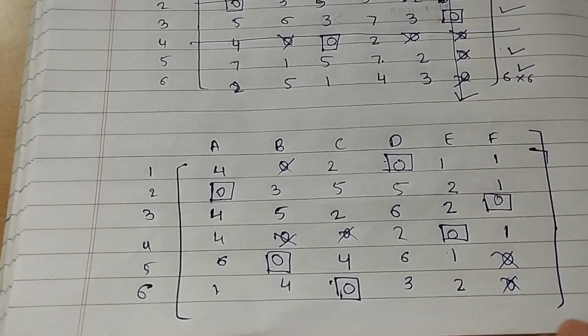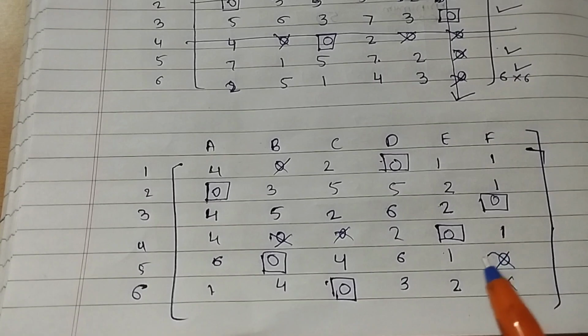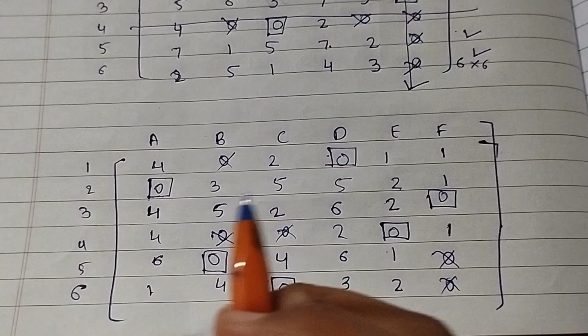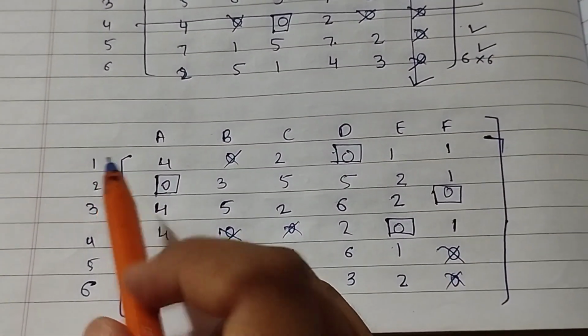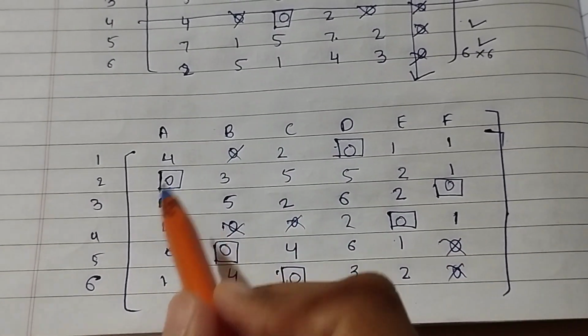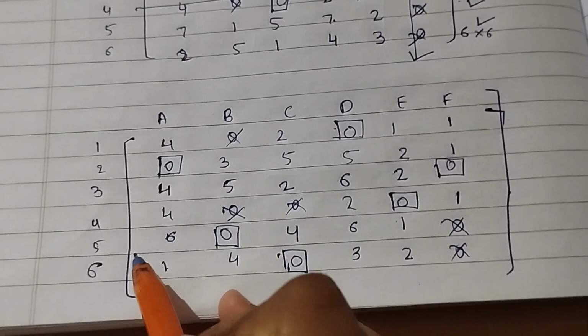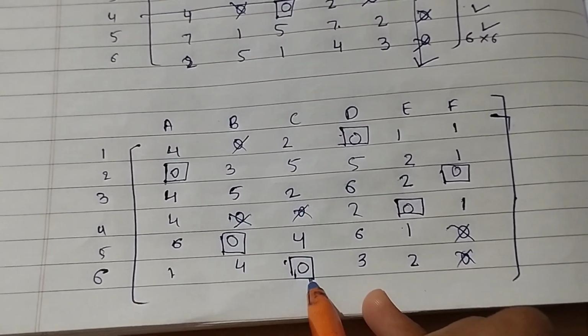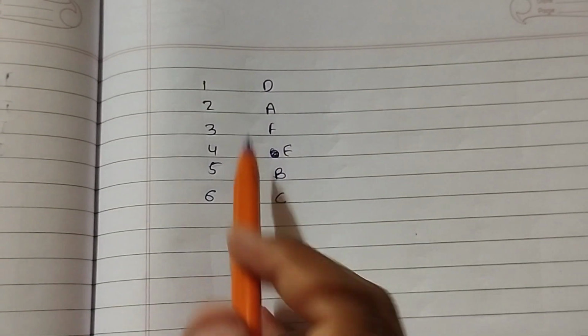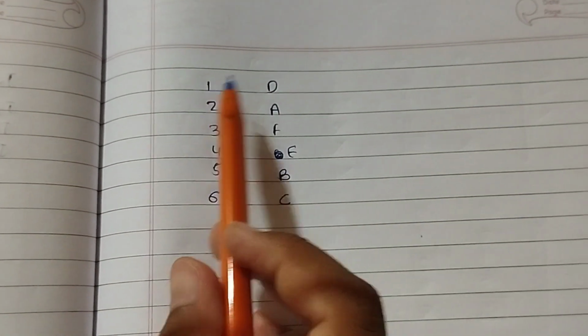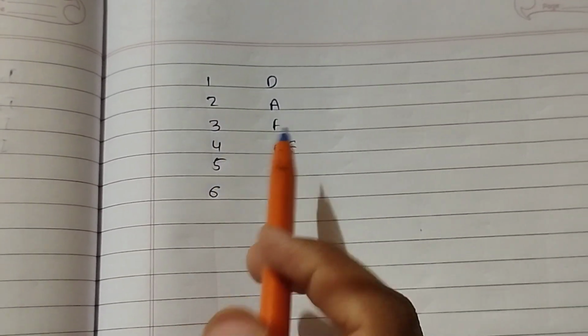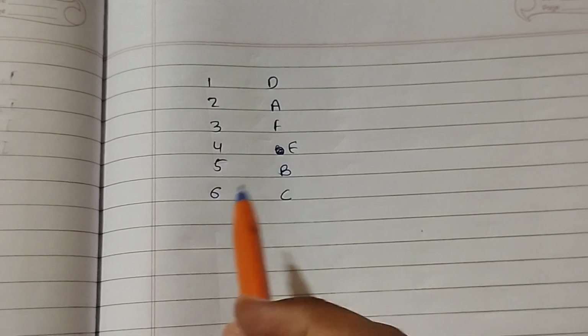So now we write the minimum value from the original value. Here we assign 1 for the D, 2 for the A, 3 for the F, 4 for the E, 5 for the B and 6 for the C. So we write here the schedule: 1 D, 2 A, 3 F, 4 E, 5 B and 6 C.